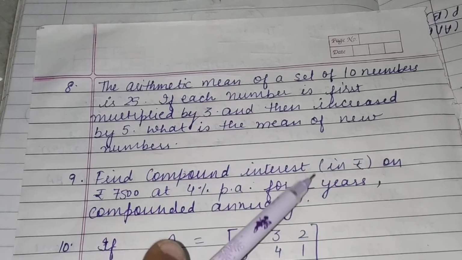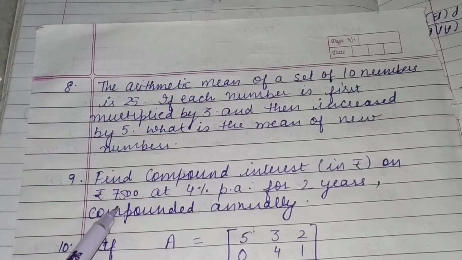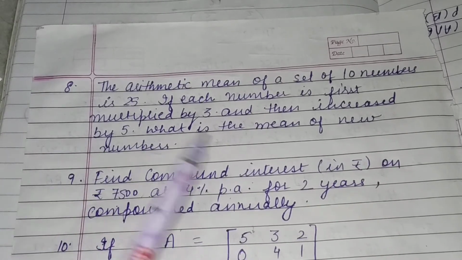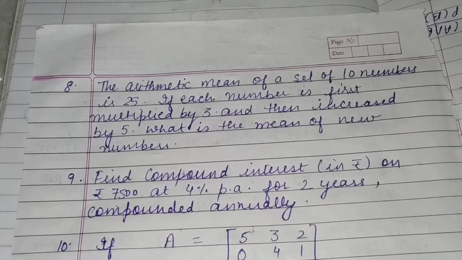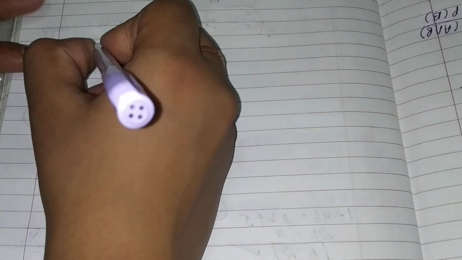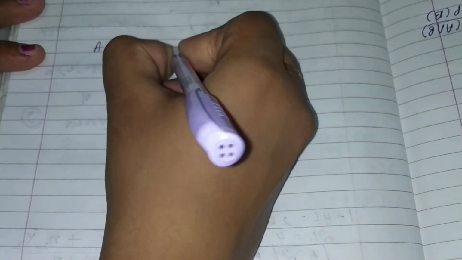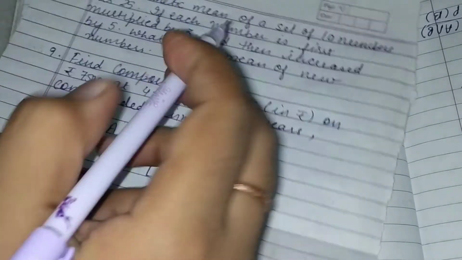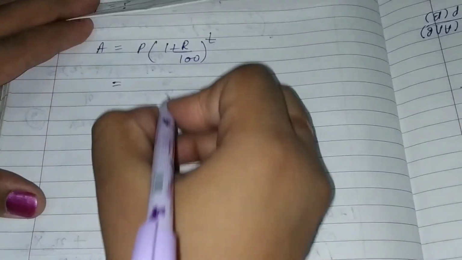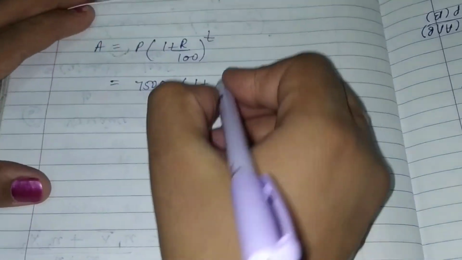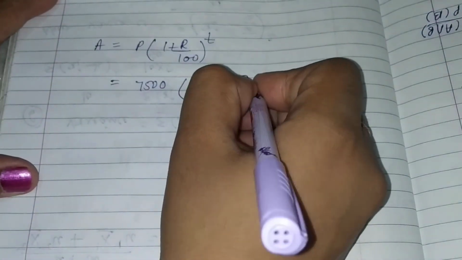Find compound interest in rupees on 7500. This is the principal, at 4% rate for 2 years compounded annually. We have to calculate compound interest. For this, firstly we have to calculate the amount. Let's discuss amount, and the formula for amount is P into (1 plus R upon 100) to the power time. So principal is 7500, rate is 4%, and the time period is 2 years. This should be in years.